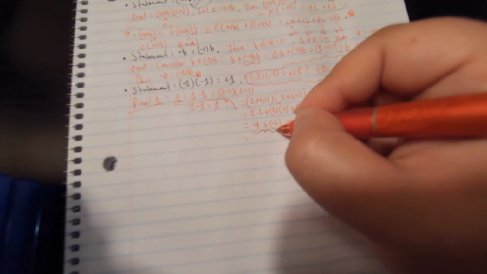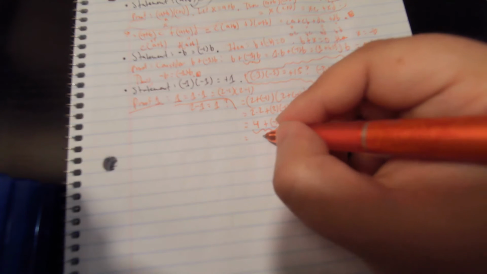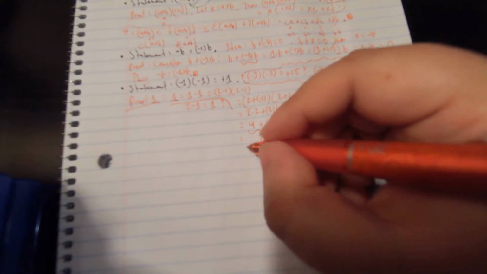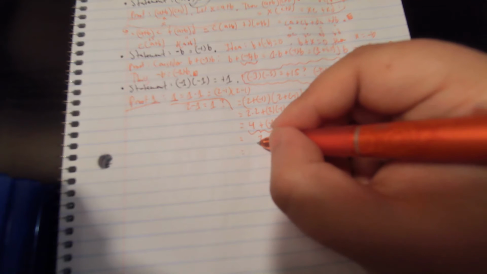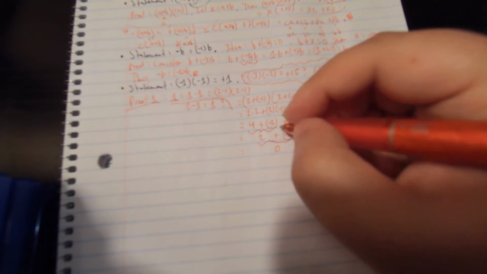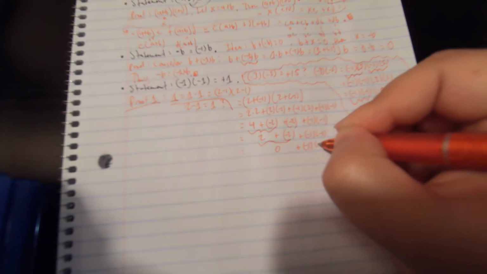It's a mystery. Okay. A 4 plus a negative 2 is 2. And then again, a 2 plus negative 2 is now 0, right? So 0 plus negative 1, negative.